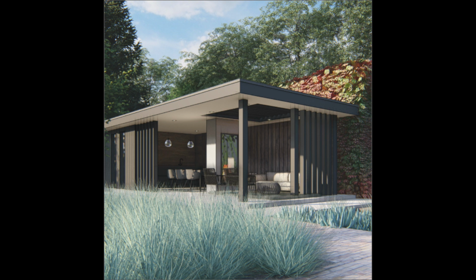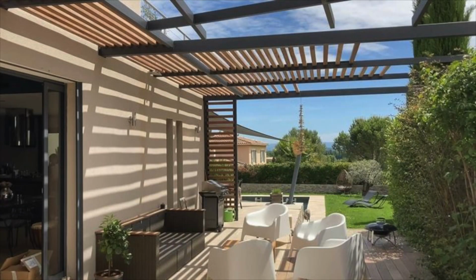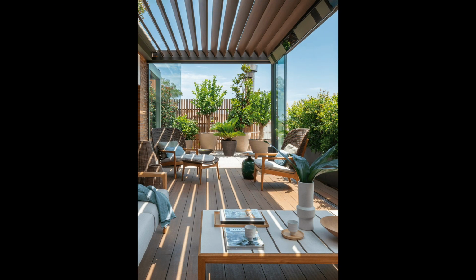Tip number 9: make use of vertical space. Don't forget about vertical space when designing your patio or rooftop terrace. You can use wall mounted planters or vertical gardens to add greenery to the space. You can also hang artwork or use wall mounted shelving for additional storage.